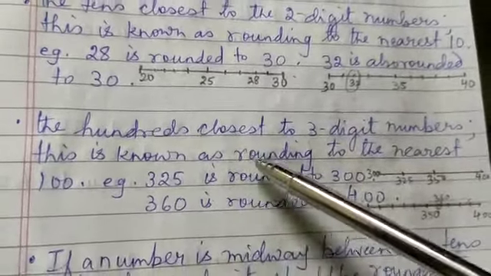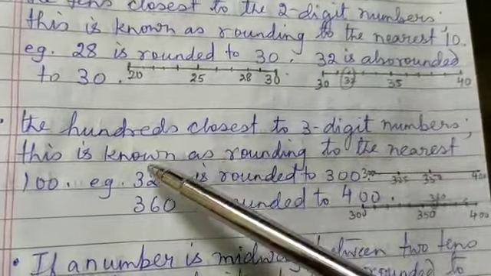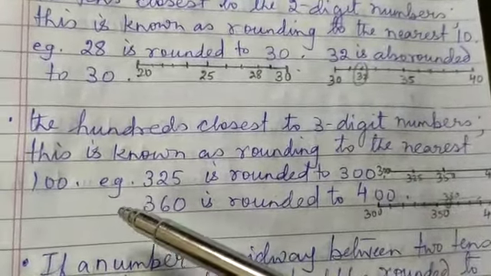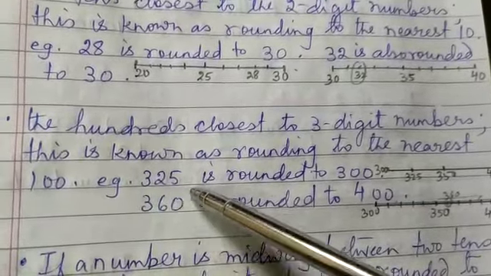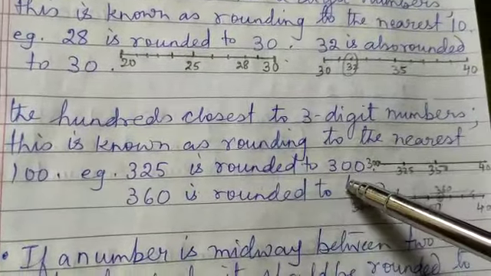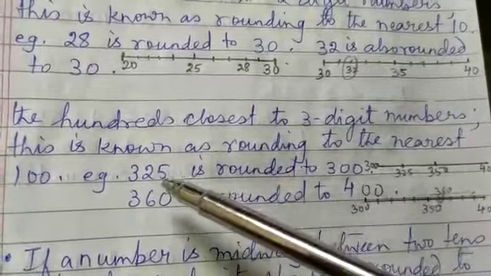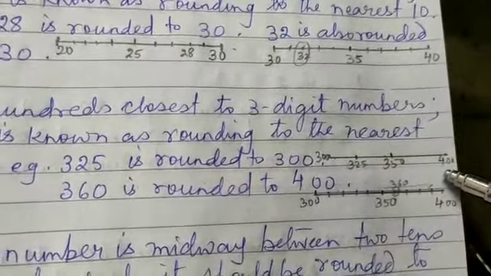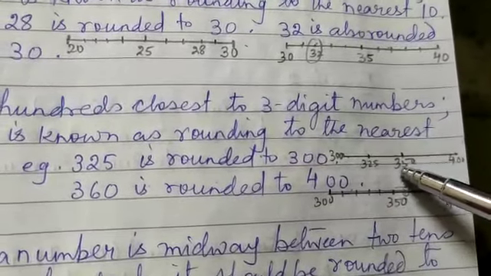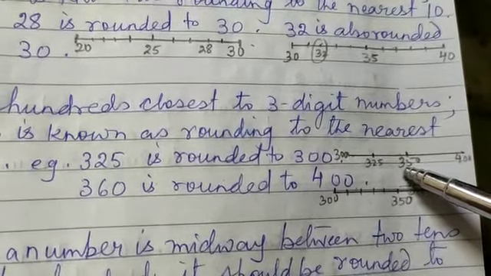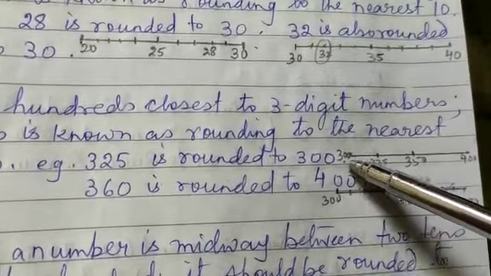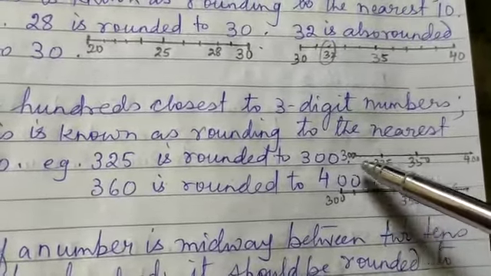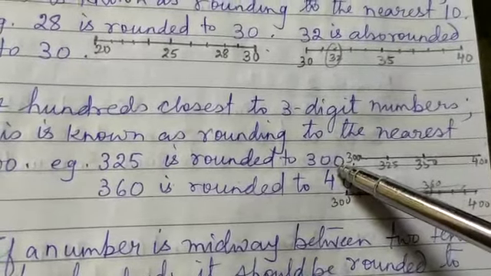Now, the hundreds closest to three-digit numbers, this is known as rounding to the nearest 100. For example, 325 is rounded to 300. See, 325 lies between 300 and 400. Now, the midpoint is 350. Where is 325? It is nearer to 300 than to 400. So, it is rounded off to 300.